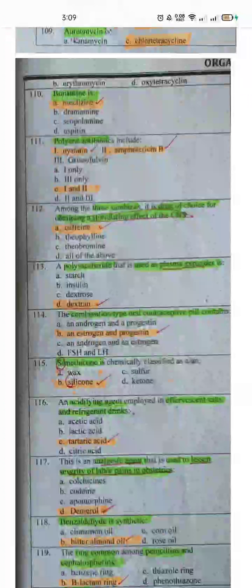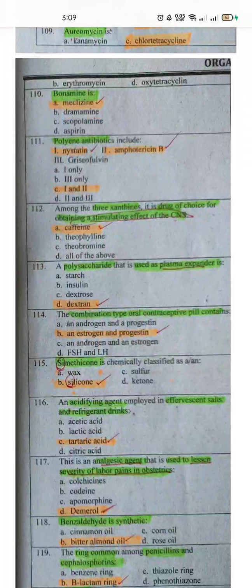Number 111. Polyene antibiotics include your nystatin and your amphotericin B. Amphotericin B is isolated from Streptomyces nodosus and nystatin is isolated from Streptomyces noursei. So, they are polyene antibiotics.